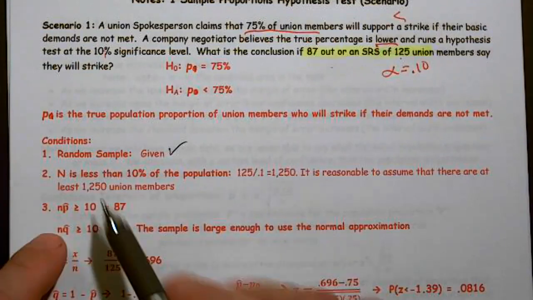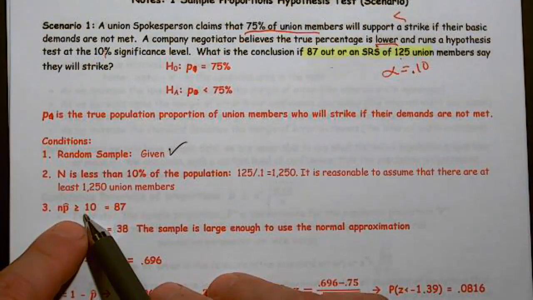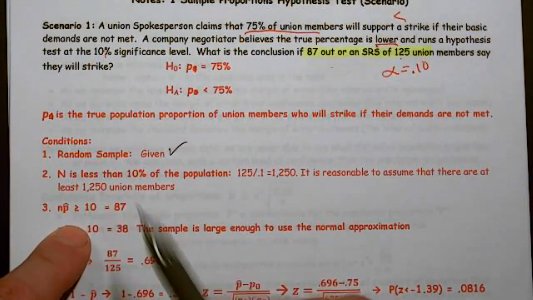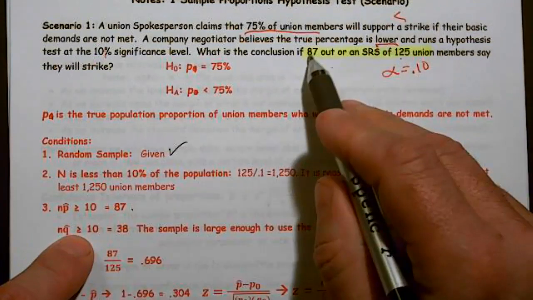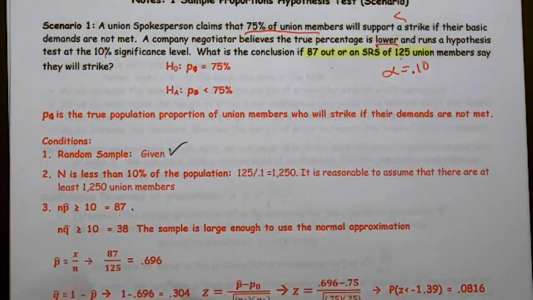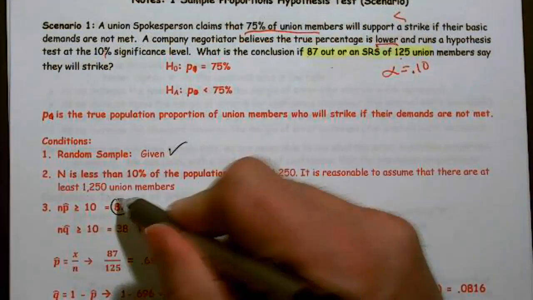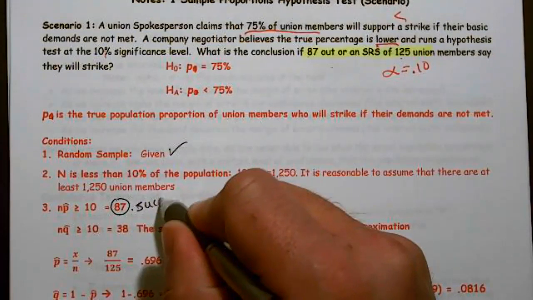All right. Then we need to check our normality. np has to be greater than or equal to 10. Well, in this case, the number of people who said that they would strike is 87. So np was actually calculated for us. We did not have to calculate it by hand. They gave us the value of 87. So this is like the number of successes.